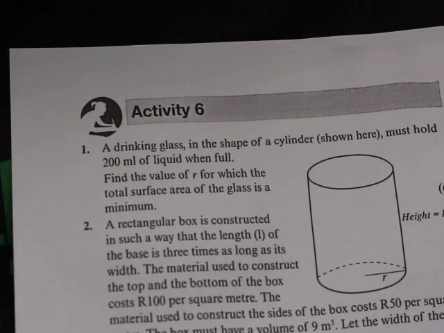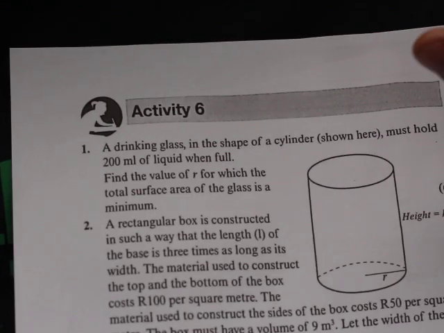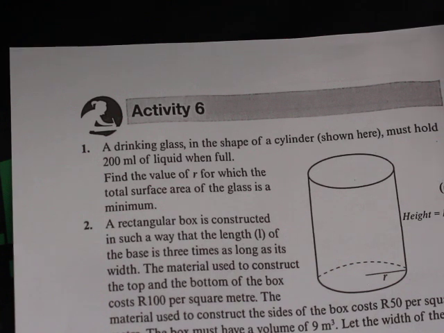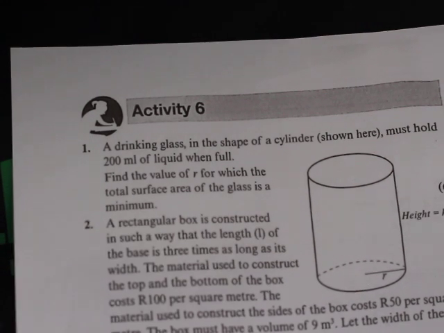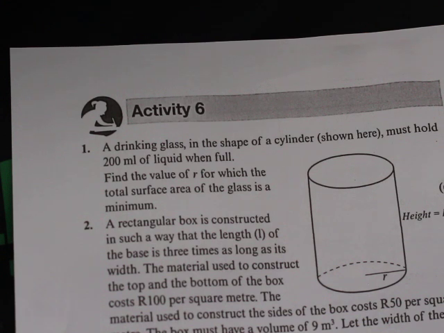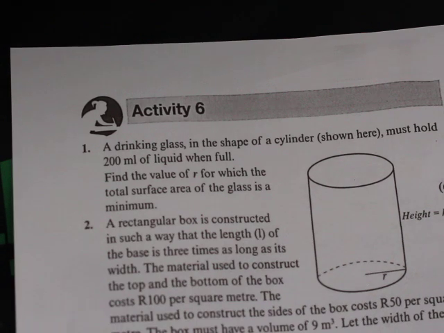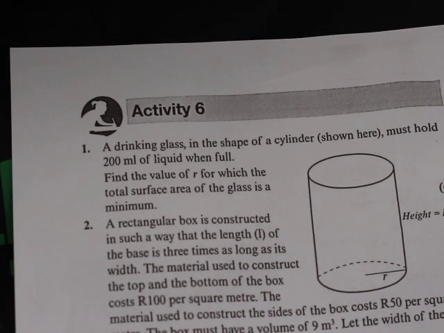Okay, so remember what I said. There's gonna be 3 types of optimization, 2 or 3, but the main ones being surface area and volume. Okay, you must know whether we're dealing with surface area or we're dealing with volume. And if you read the question properly, so a drinking glass in the shape of a cylinder must hold 200 ml. So the 200 ml, that is the volume. That's the space within that particular cylinder, right, when it is full.